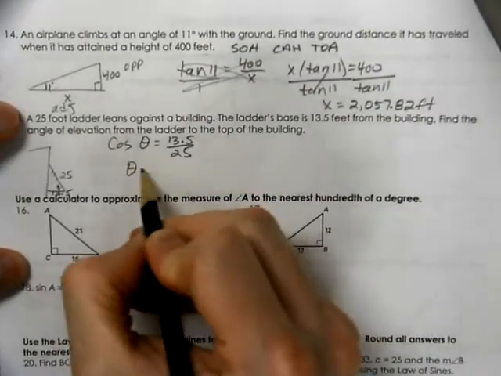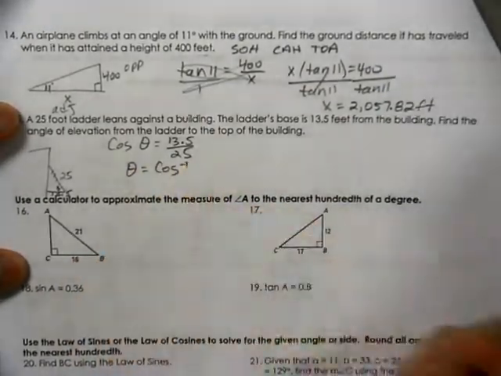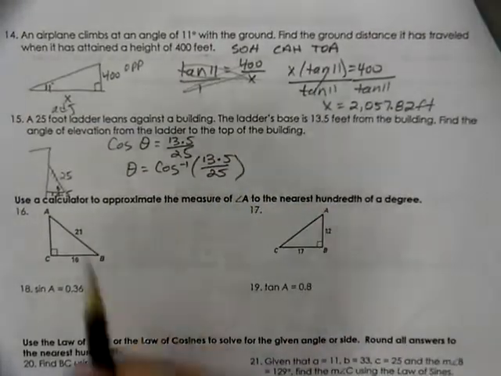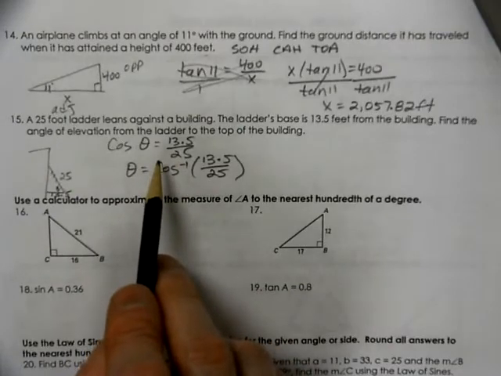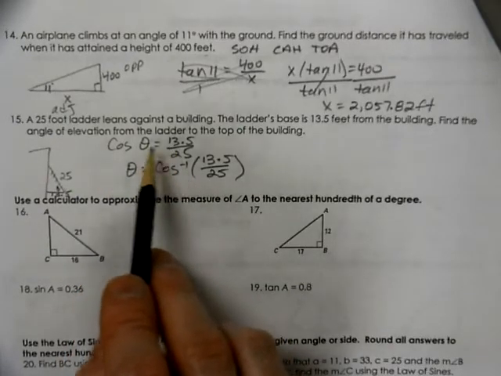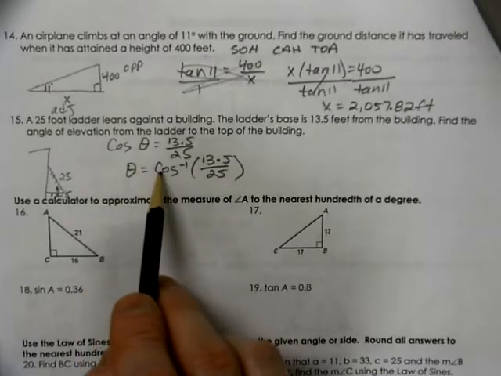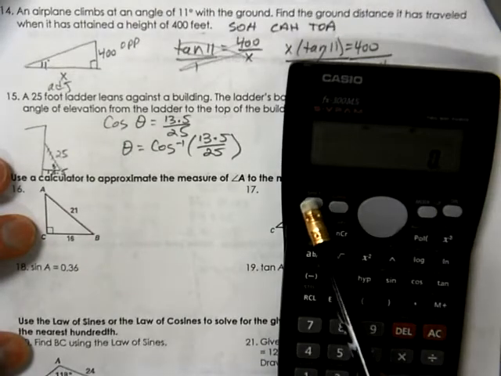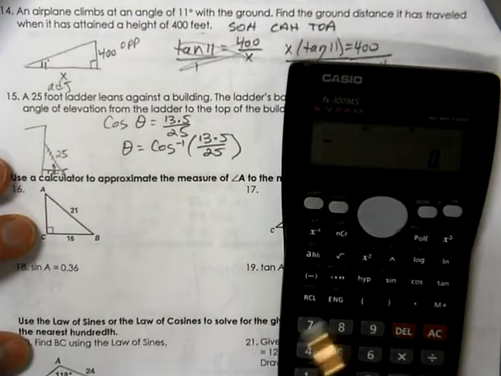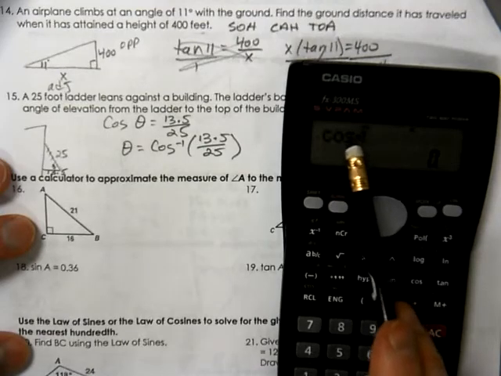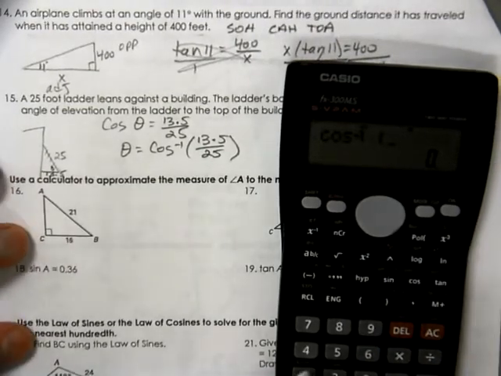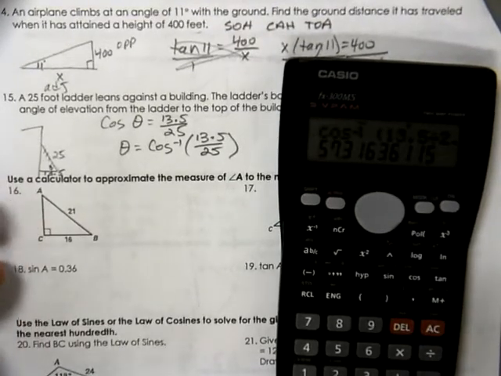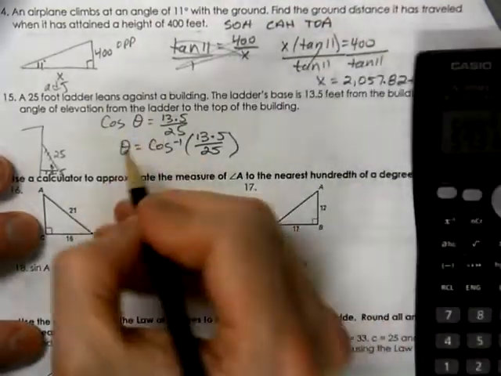To figure out theta, we do cosine inverse of 13.5 over 25. Set up your normal trig function first, and then to get your angle by itself, you want to use cosine inverse. To get cosine inverse on your calculator, you have to hit the second key first. Second cosine will show you the inverse. You have to use parentheses here. So 57.32 degrees.